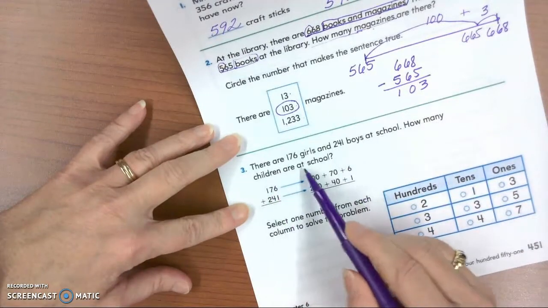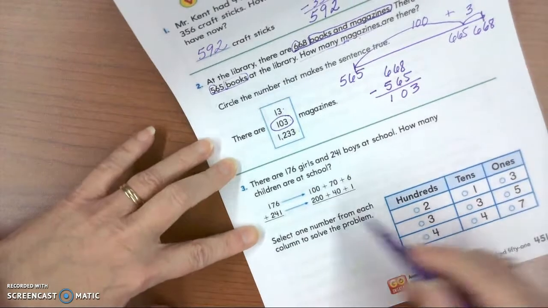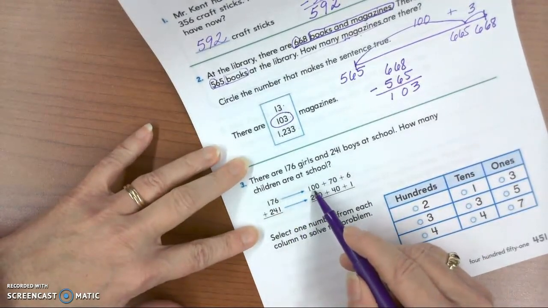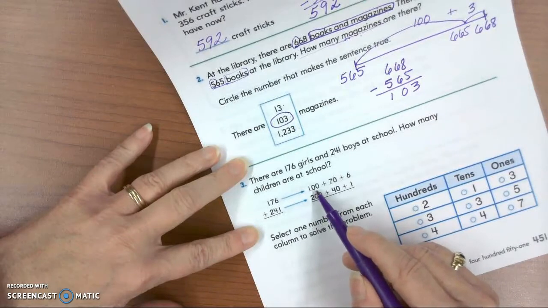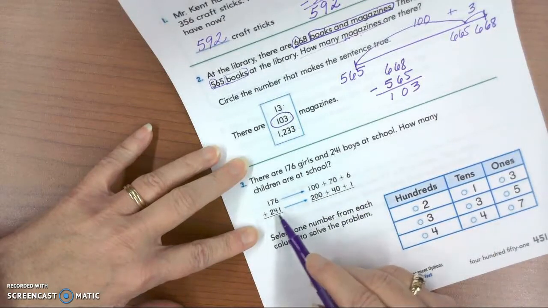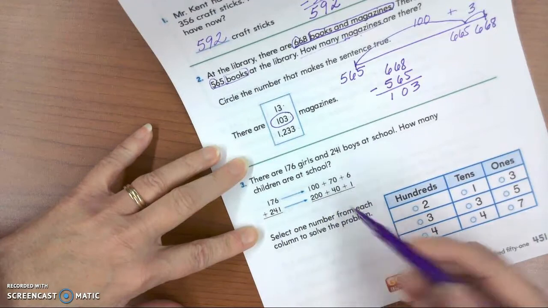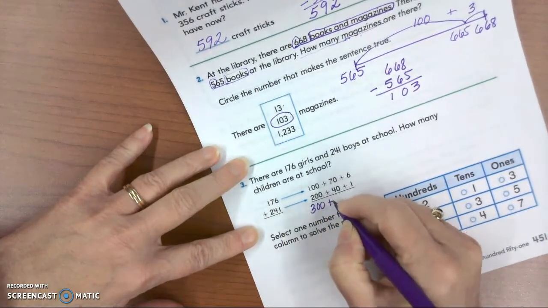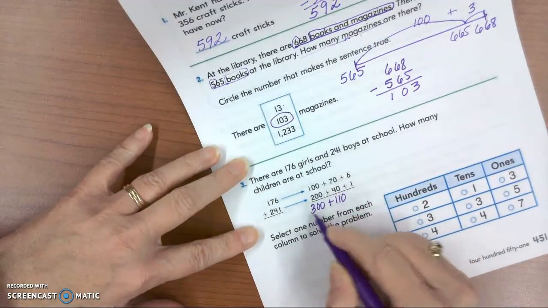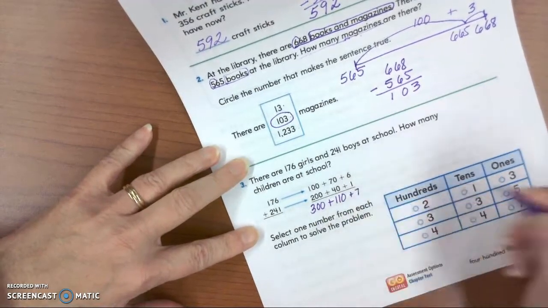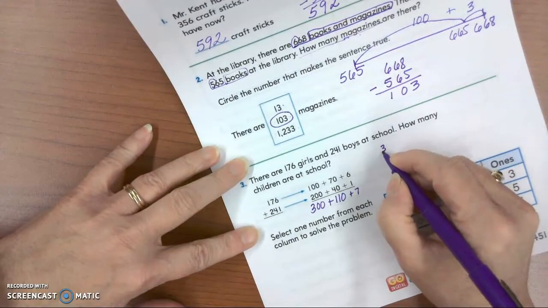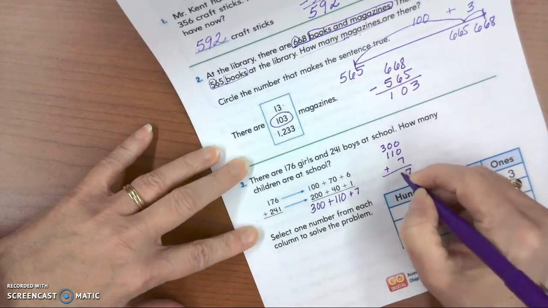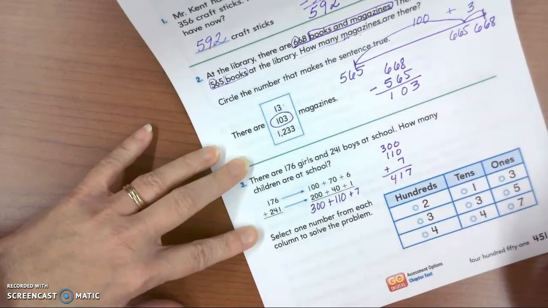Problem number 3. There are 176 girls and 241 boys at school. How many children are at school? So we're using the place value strategy here. 176, written in expanded form, is 100 plus 70 plus 6. 241 is written as 200 plus 40 plus 1. So when we find the sum, we have 300 plus 110 plus 7. And we add that together, 300 plus 110 plus 7. And our answer is 417.